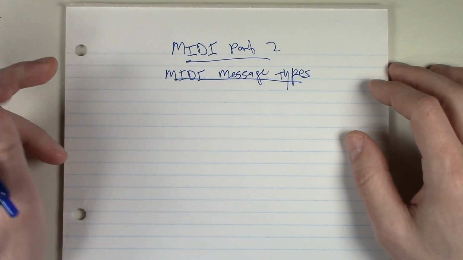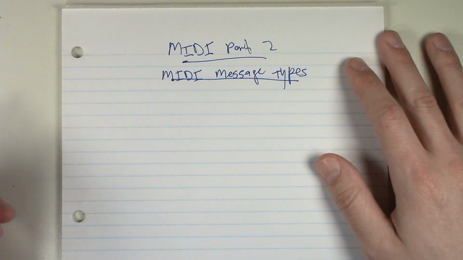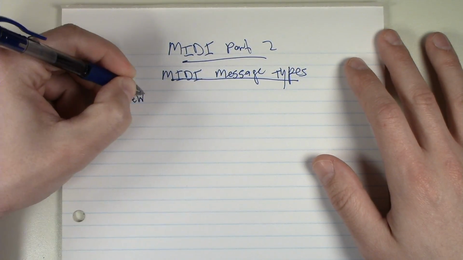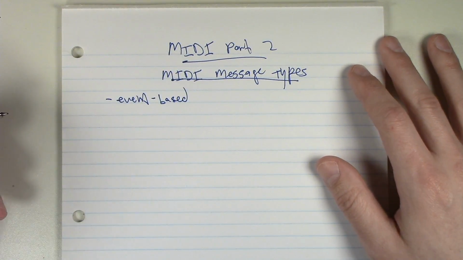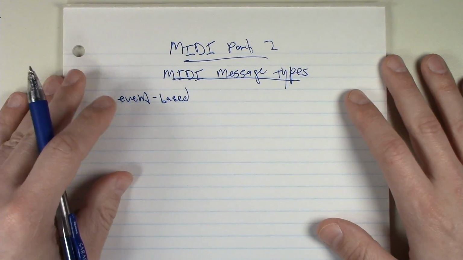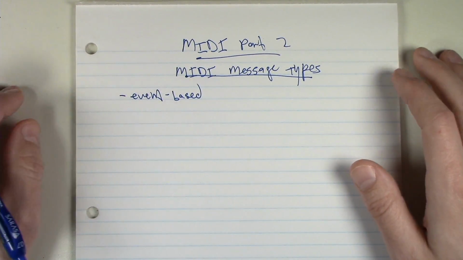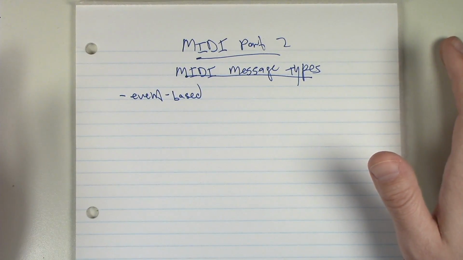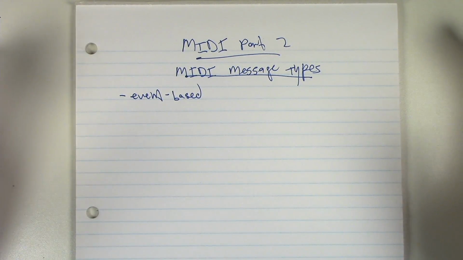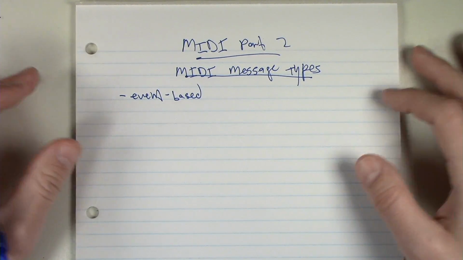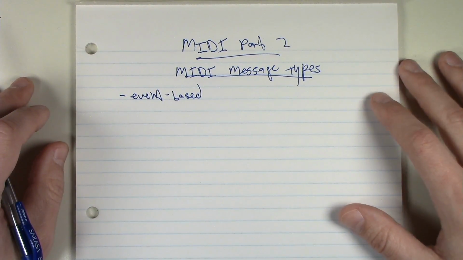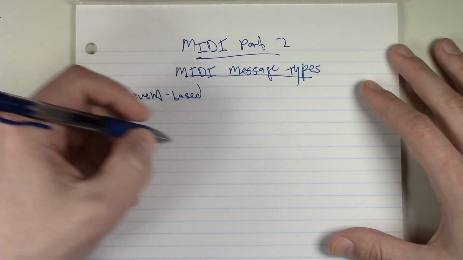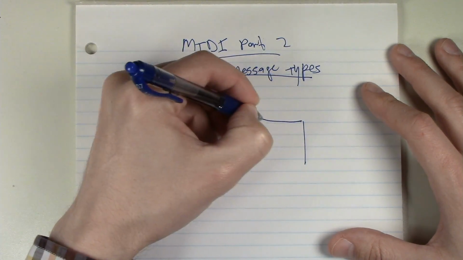So, MIDI message types. The first point that we need to cover is that MIDI is an event-based protocol. And what do we mean by that? Let me give you an example of the opposite of an event-based protocol, and something that we're probably all familiar with, which is video interfaces like VGA, HDMI, DVI, and things like that, or just plain old TV, composite video signals. So in a video signal, we've got a screen.